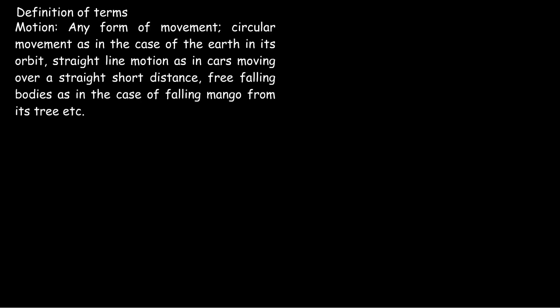Now the very first term we are defining is motion itself. Motion is any form of movement, either a circular movement as in the case of the earth in its orbit, straight line motion as in cars moving over a straight short distance, free falling objects or free falling bodies as in the case of a falling mango from a tree, etc.